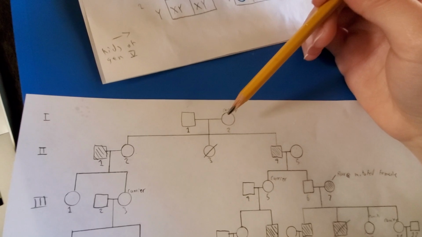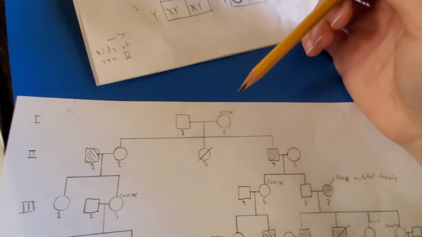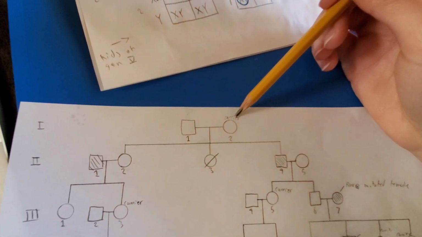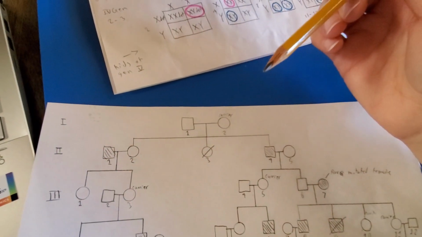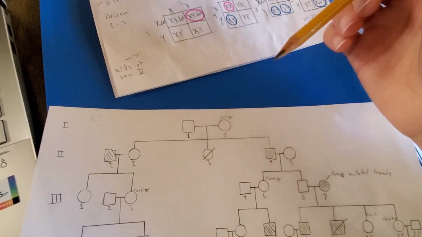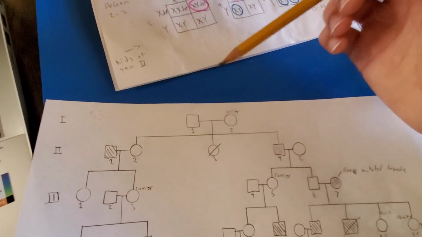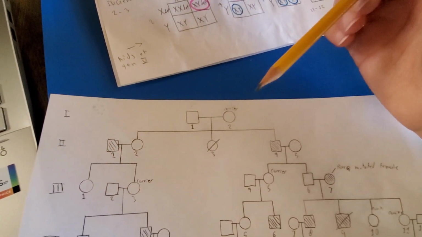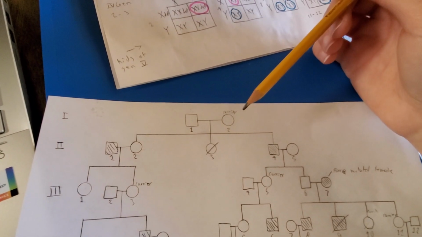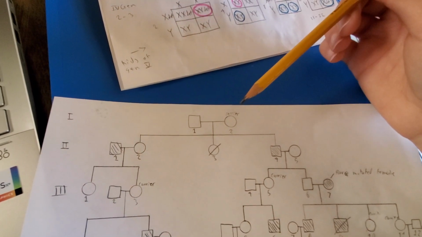Here, there's a circle that is a female, and I marked that she is a carrier, a heterozygous recessive carrier with the X-linked disease of G6PD deficiency. She will not express the symptoms of the disease, but she will be a carrier.